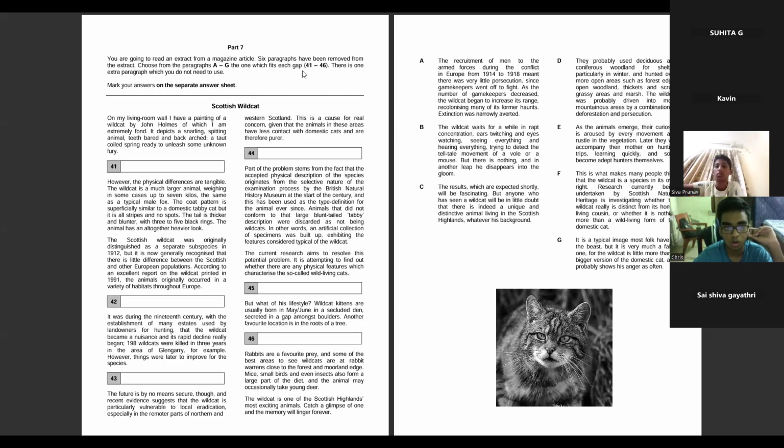I got the first glimpse of it. A lot of you did well. Most of you have done well. That's very good news. All right, Sugita, are you resending it? Because I saw your first one.